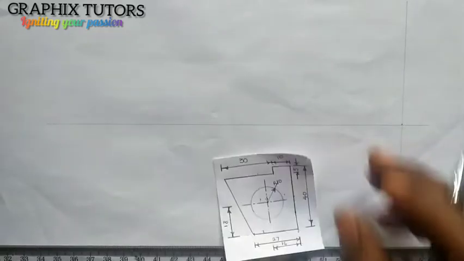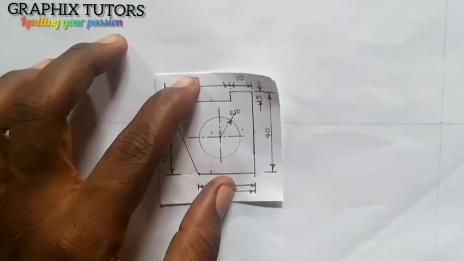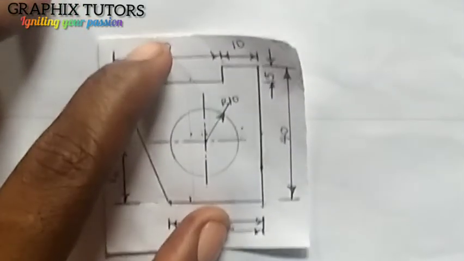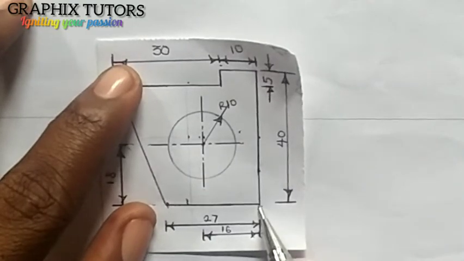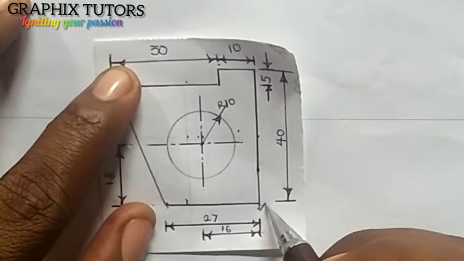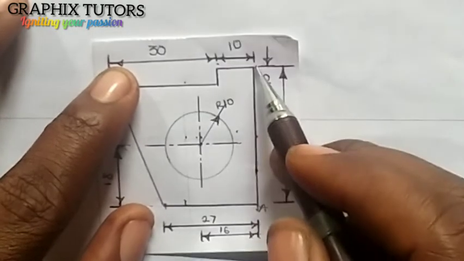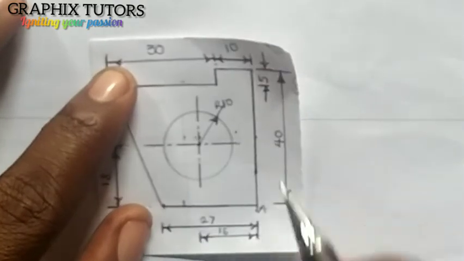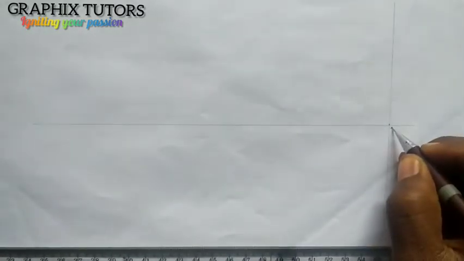Now if you look at this diagram very well, let me zoom in so you see. From this point here, let me say this is my point A. From this reference point A, to this top here is given to be what? 40.